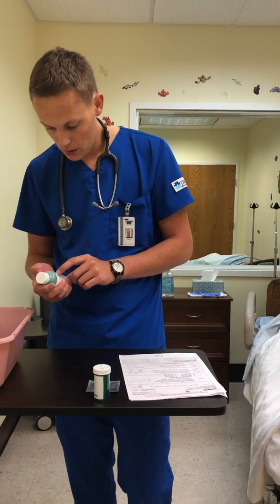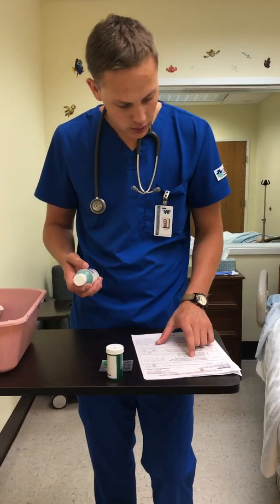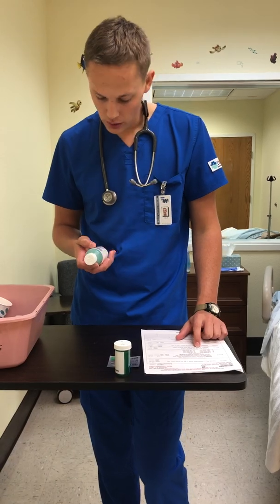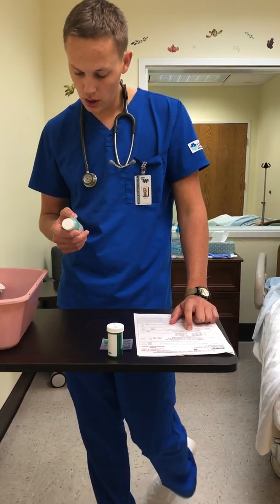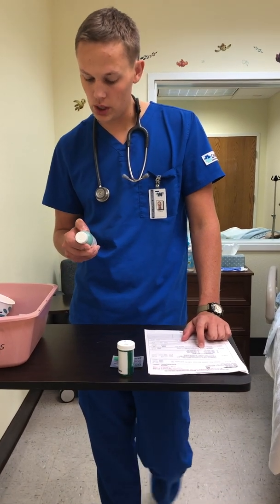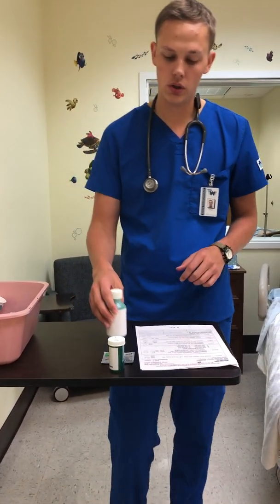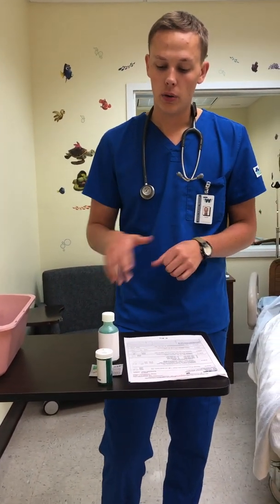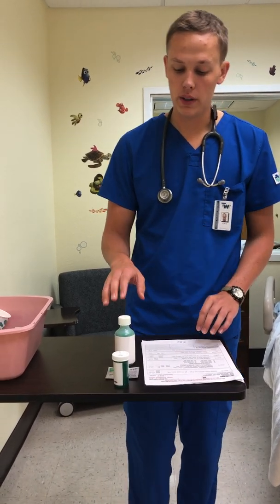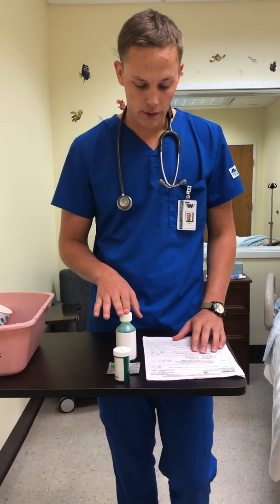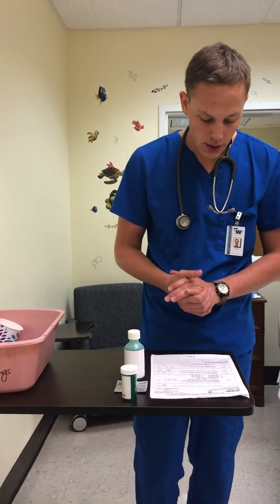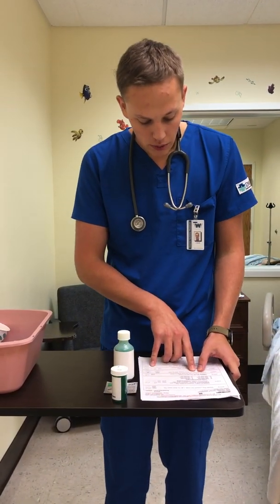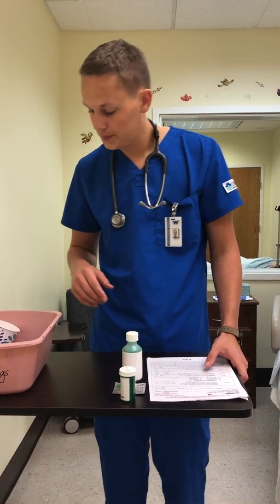So the Augmentin, okay, and that's at how much? 600 milligrams, and this is in milliliters, and so it gives me a conversion factor of 400 milligrams is 5 milliliters. Through using dimensional analysis, I know that I'll have to administer 7.5 mL of Augmentin to match the 600 milligrams.